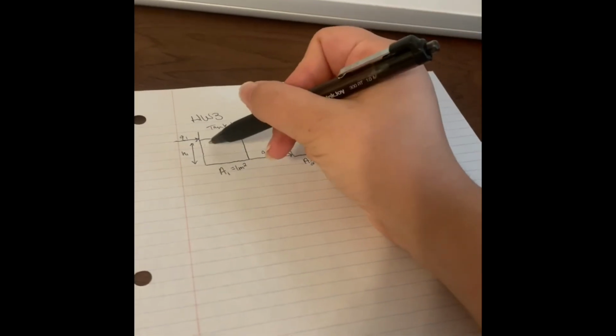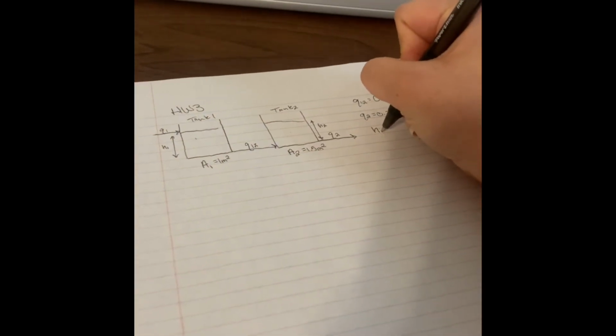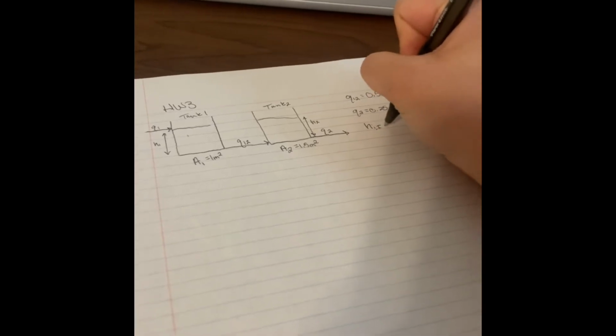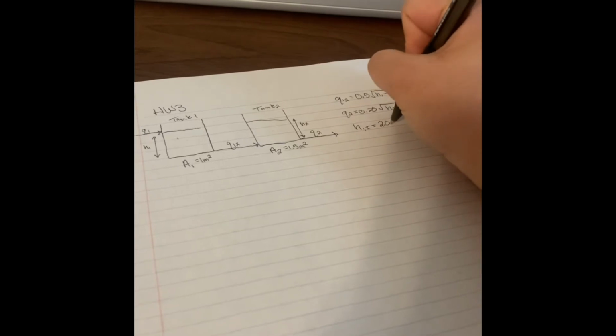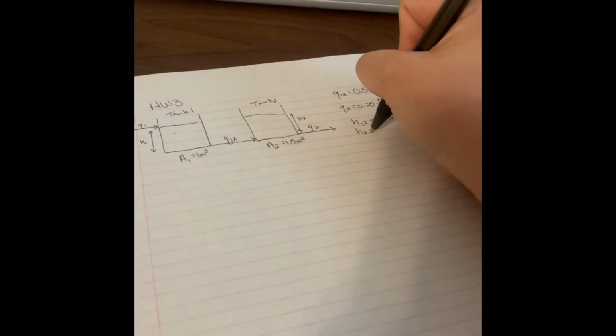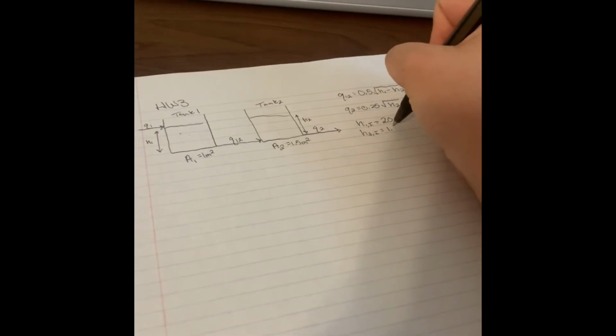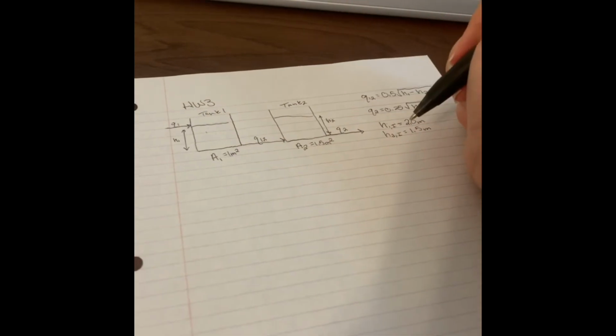The initial height of this fluid, so H1 initial, is equal to 2.0 meters, and H2 initial is equal to 1.5 meters, which is this height here of the fluid.